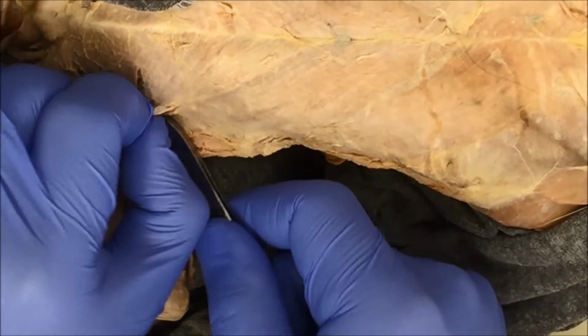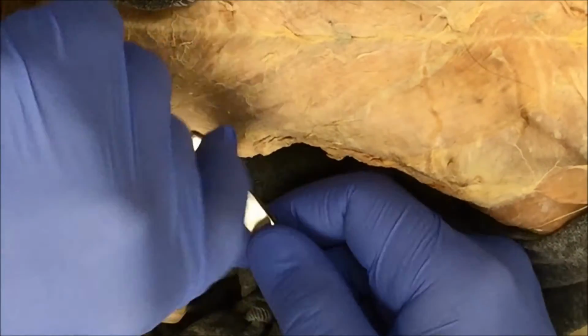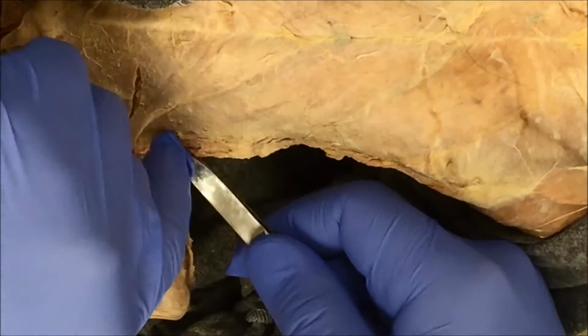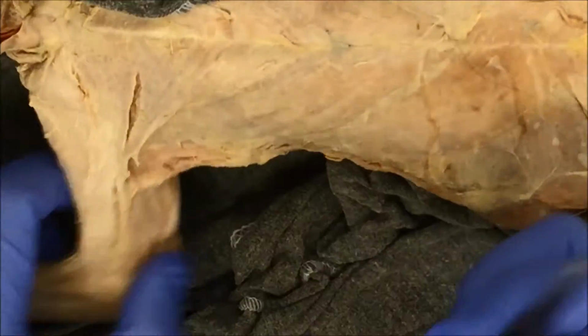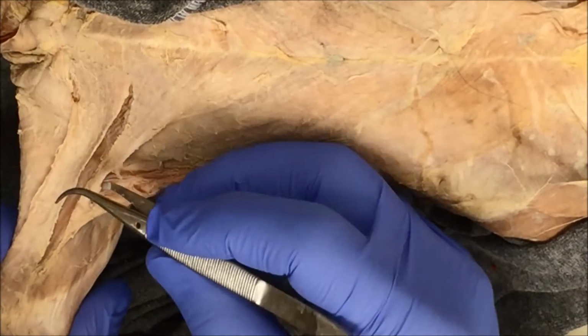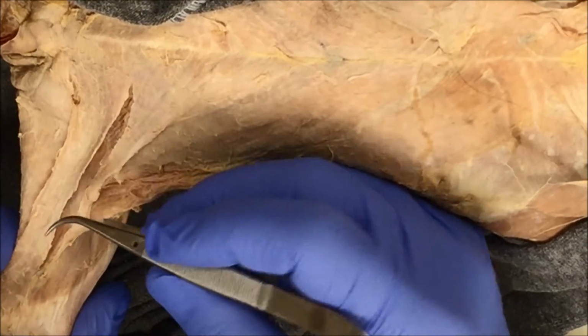Let's see what I can do. Let's try the push down, pull. Some more connective tissue right here.